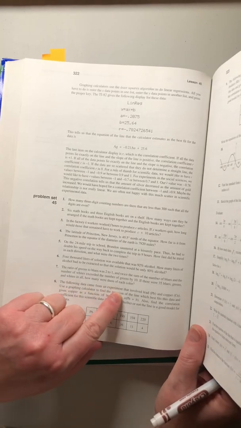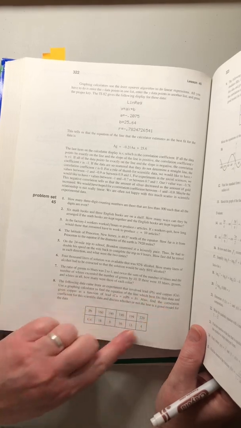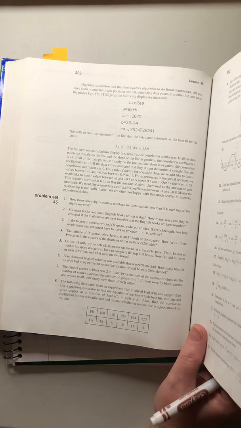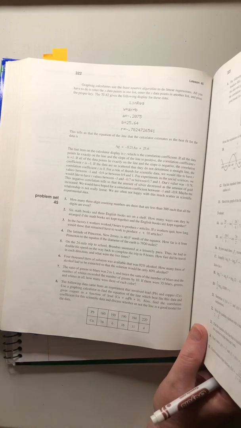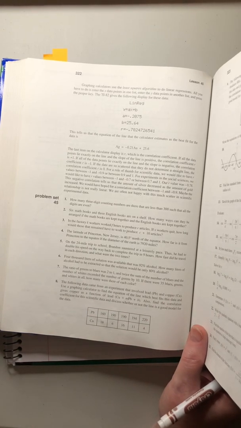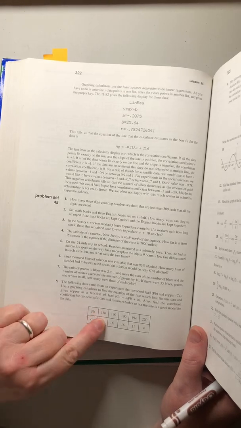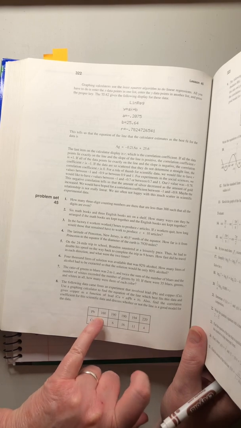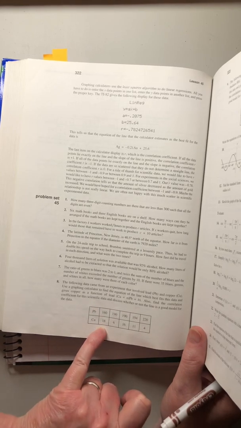The following data came from an experiment that involved lead and copper. Oh yeah, we see it. Okay, there's lead and copper. They tell us the abbreviations. Use a graphing calculator to find the equation of the line that best fits this data. So we take the lowest and the highest. We use those as our x and y, right? X is on the top, y is on the bottom.